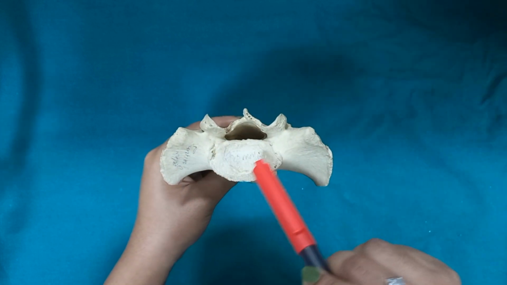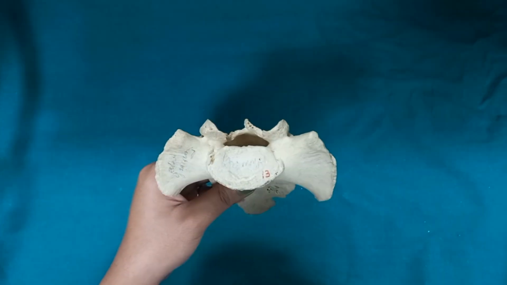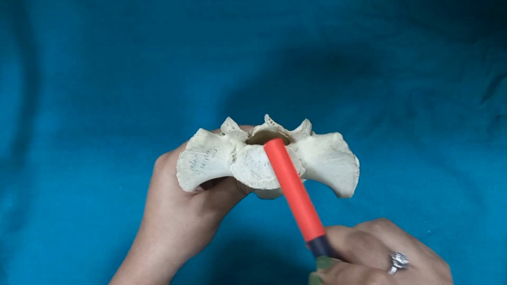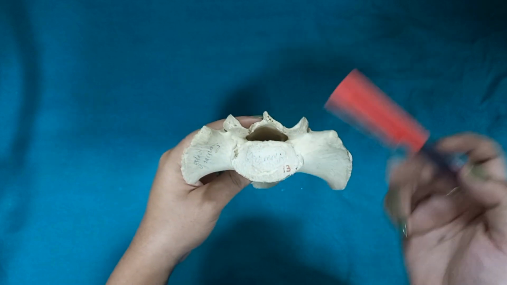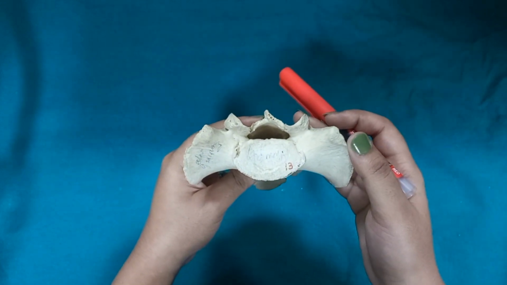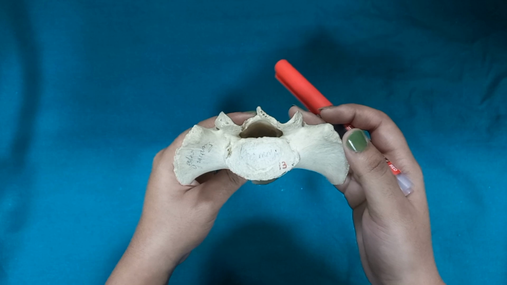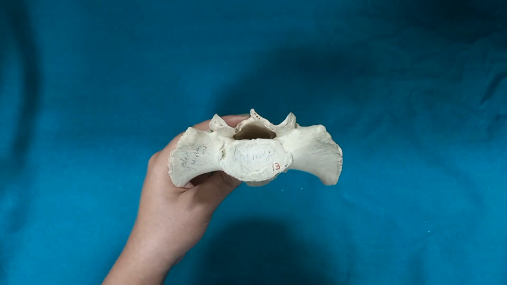This sacral vertebra has a body of lumbar type and it articulates with the L5 vertebra and forms the lumbosacral joint. Let me show you.